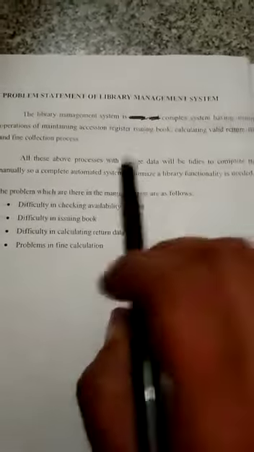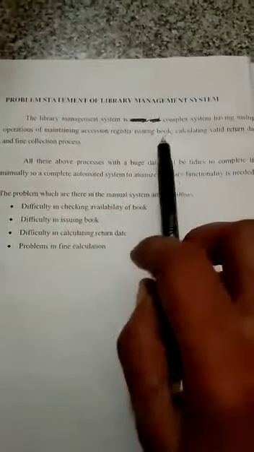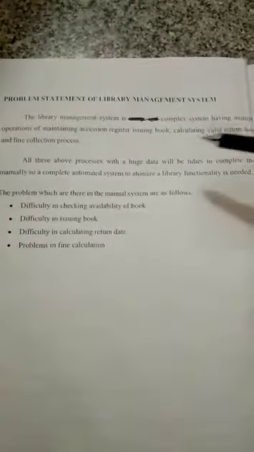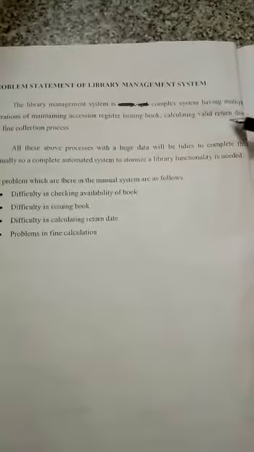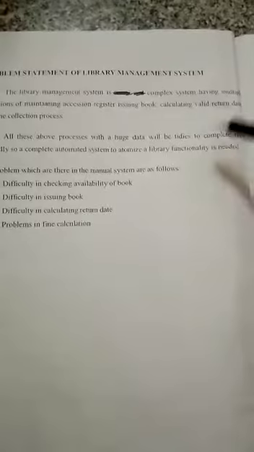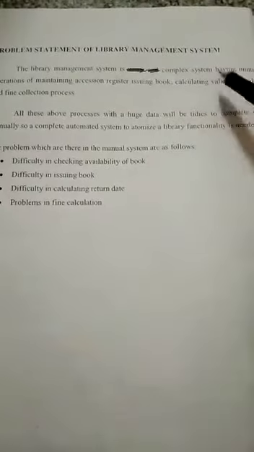So I discussed the library management system class diagram, right? The problem statement of the library management system is that it is a complex system having multiple operations: maintaining registers, issuing books, calculating valid return dates, and the fine collection process. These multiple operations are performed by the librarian manually. Completing all these processes with huge data manually is tedious, so a complete automated system to automate the library functions is needed.